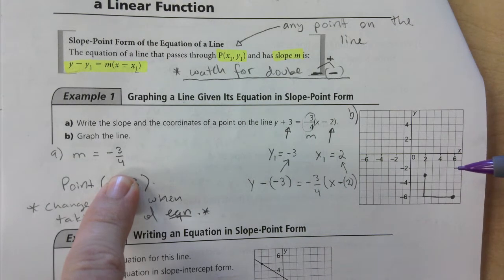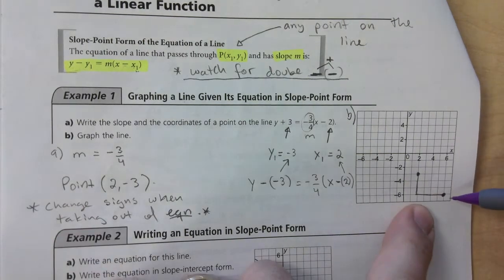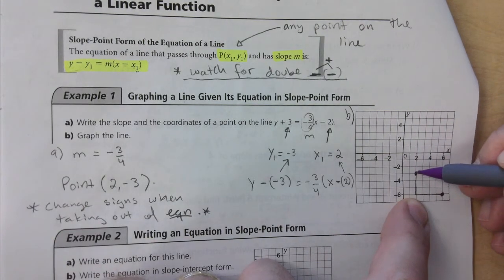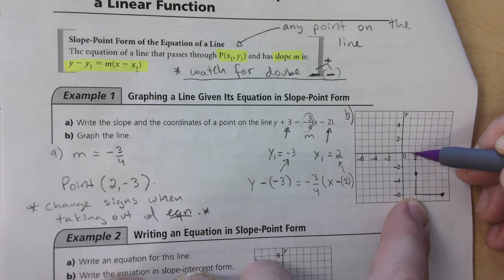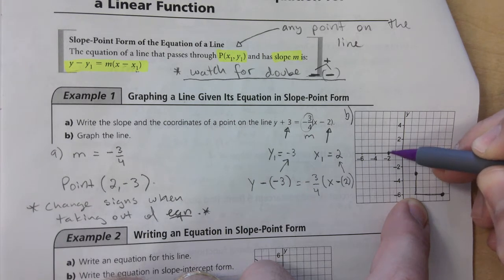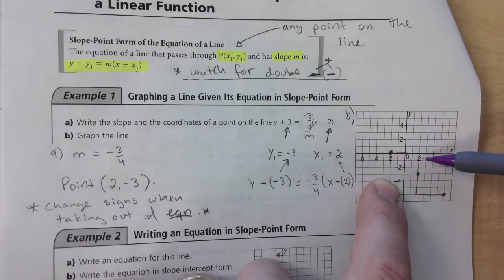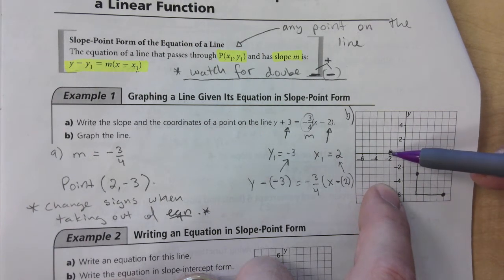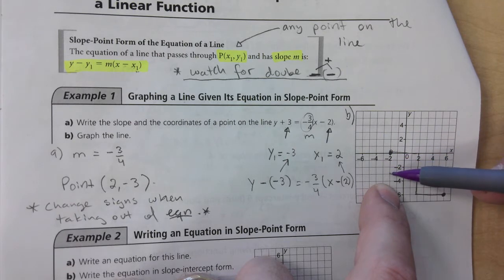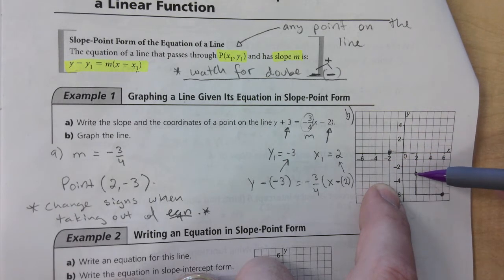And this is the cheat when you're running out of runway: do the opposite. Go up 3, back 4, and you'll see that it will line up perfectly. And indeed, from here, 3 down, 4 over, boom, I land on the line again.